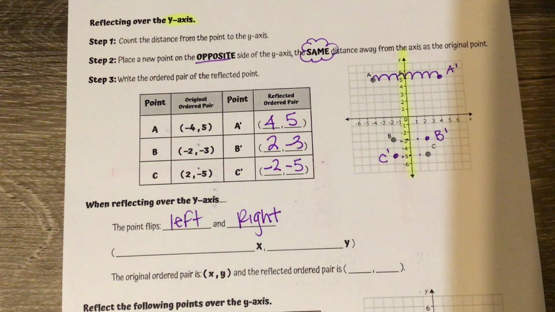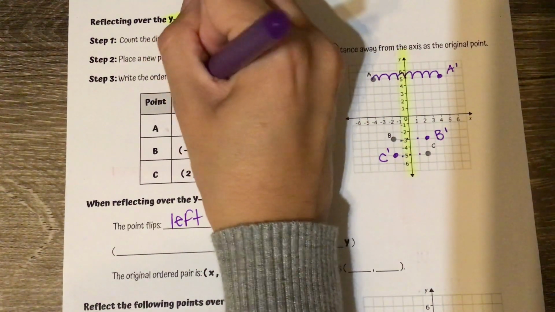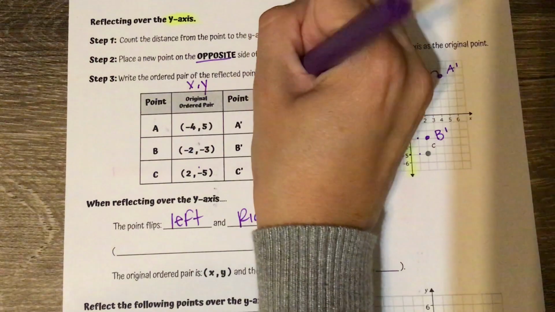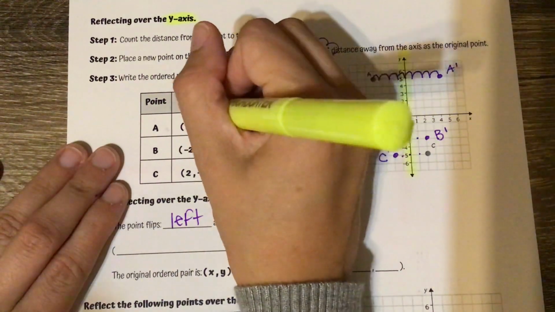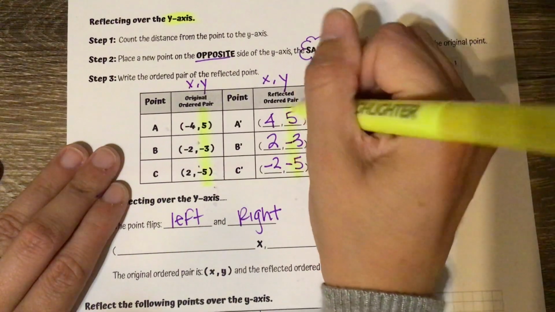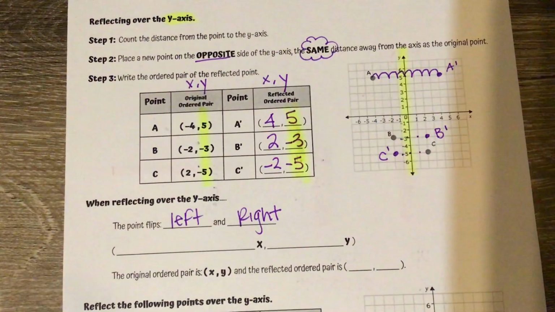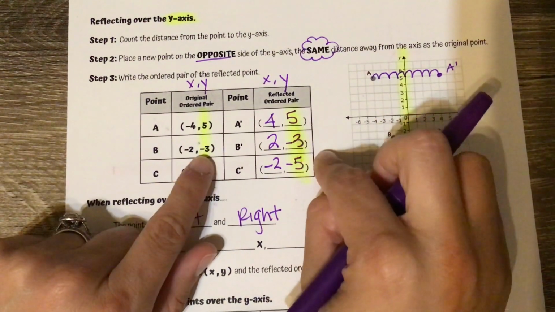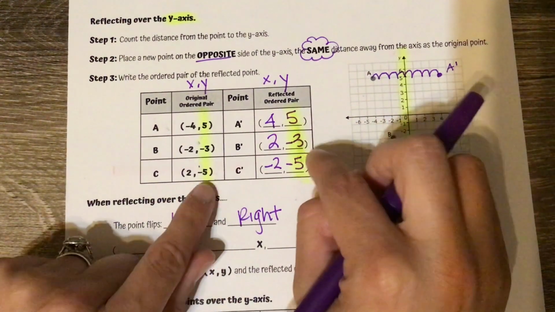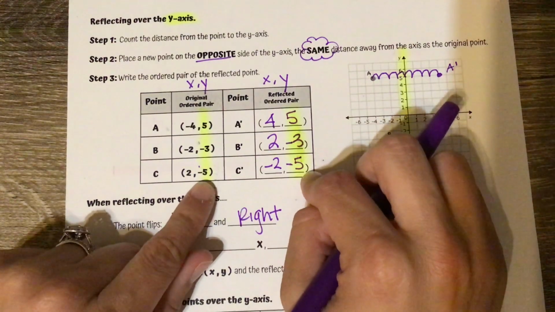Then we can also look at this carefully, just like we did on the front, but this time I'm going to look at the y values. Remembering our ordered pairs go x, y, x, y. So since we were flipping over the y, let's look at our y values here. We had 5, it stayed 5. We had -3, it stayed -3. We had -5, it stayed -5.